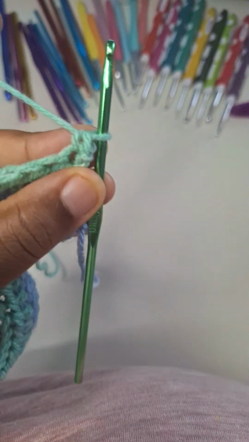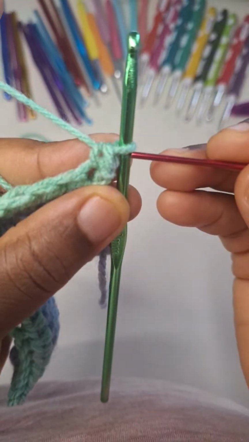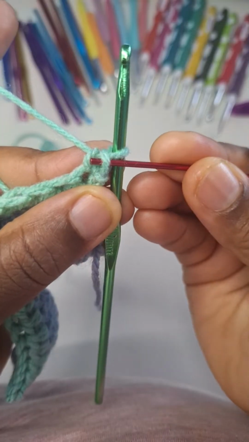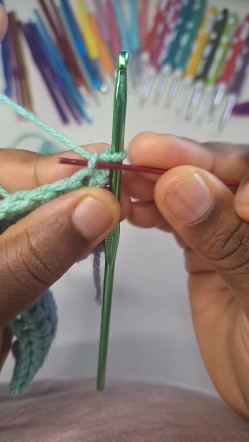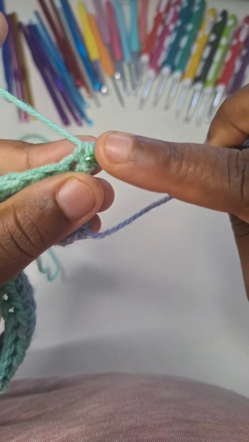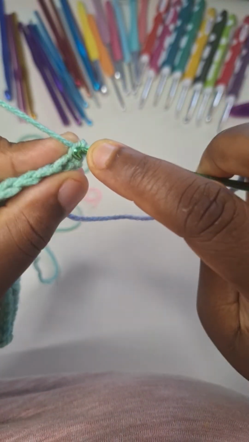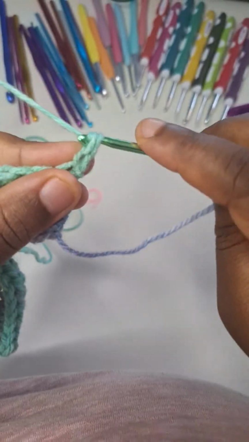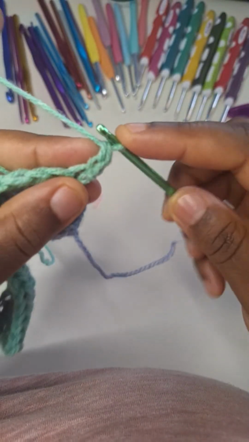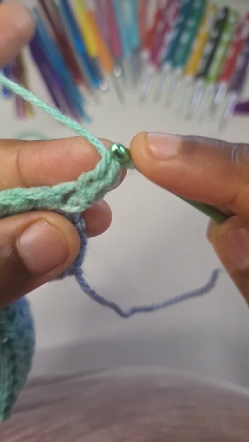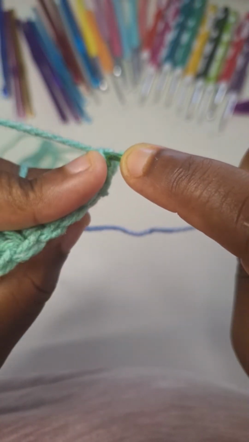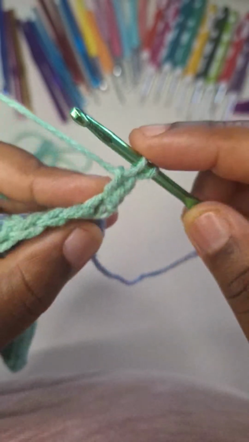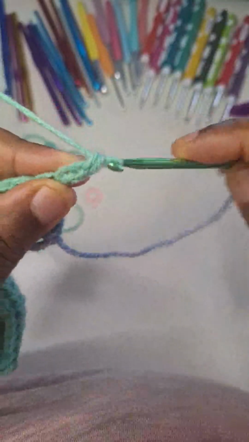Let me show you again in case you were not here when I was explaining. There, these are the two bars. This is the first bar and that's the second bar. So we're going to go into the second bar like so, and yarn over, and then we do a single crochet. Now again into that second bar, we insert, then we yarn over. Now we have two loops, yarn over, and then we pull through all two.